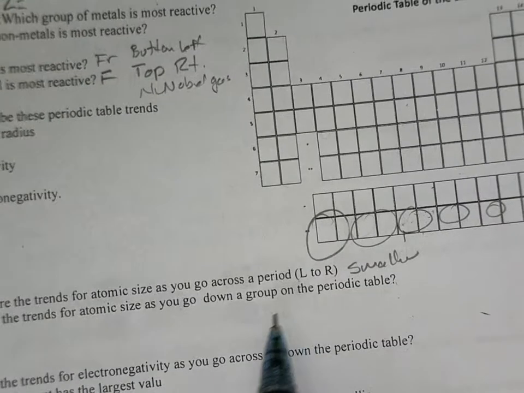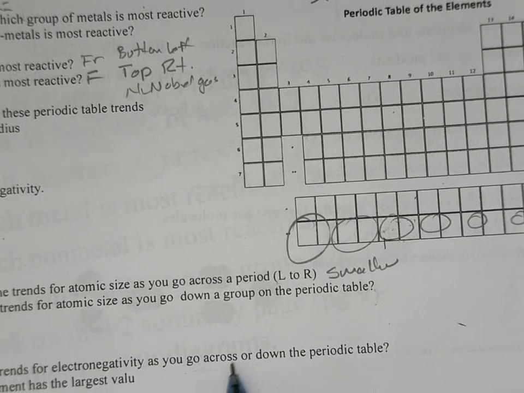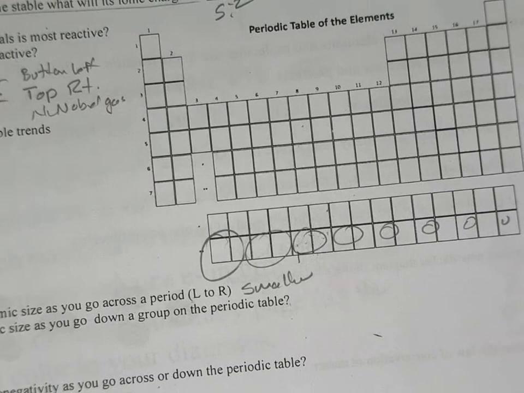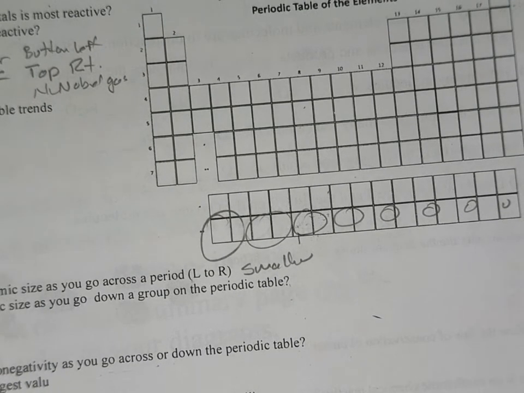Let's see, number 11. What are the trends for electronegativity as you go across or down the periodic table? I need to look at the trend for it, because that's one, I'll let you know, we'll give you a chart. We're not going to make you memorize that.